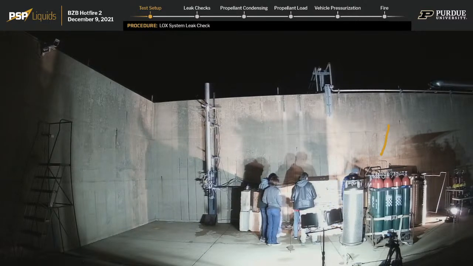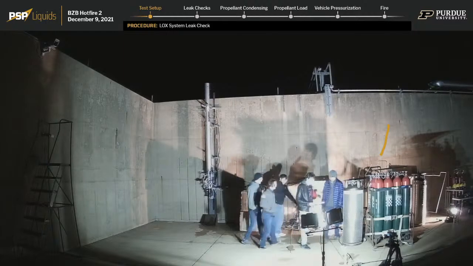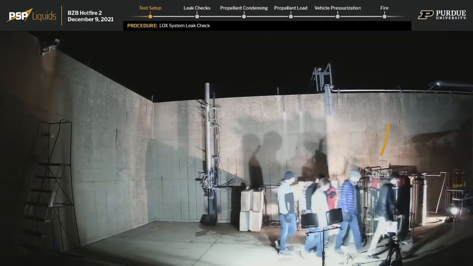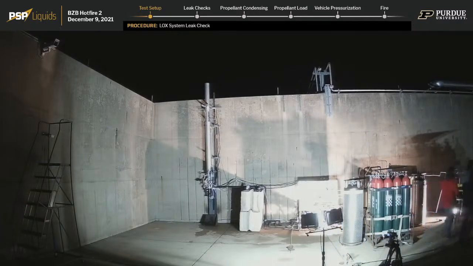The nose cone and recovery is currently not mounted. However, they are manufactured and were actually successfully tested this week, so we're really looking forward to that.